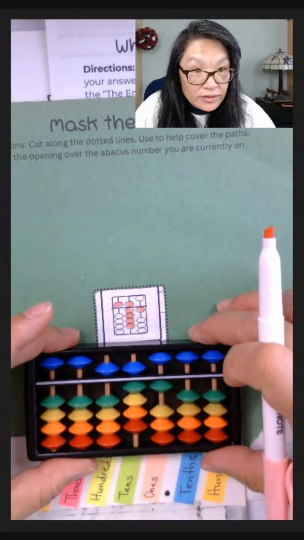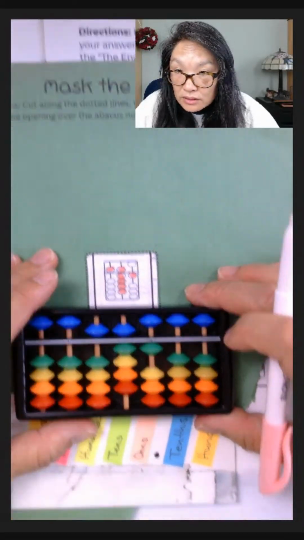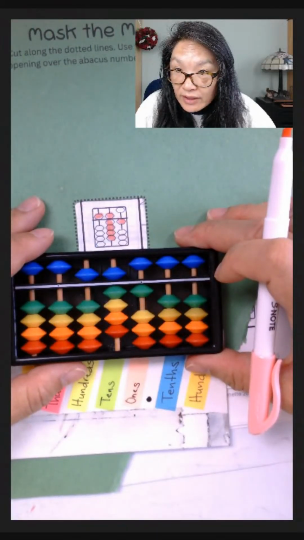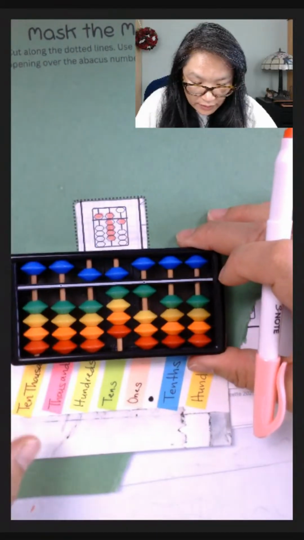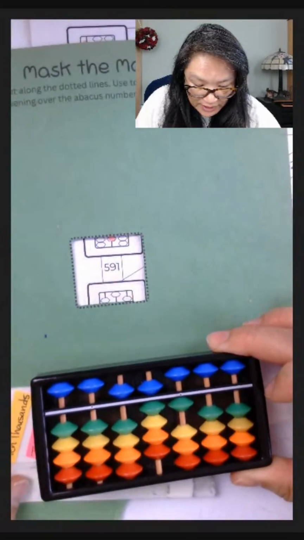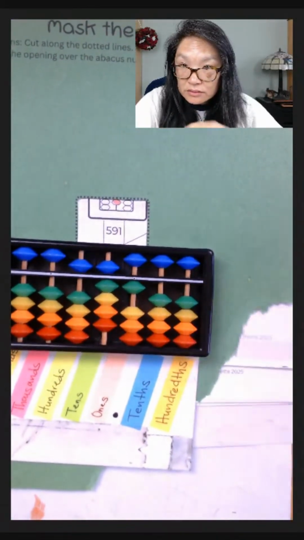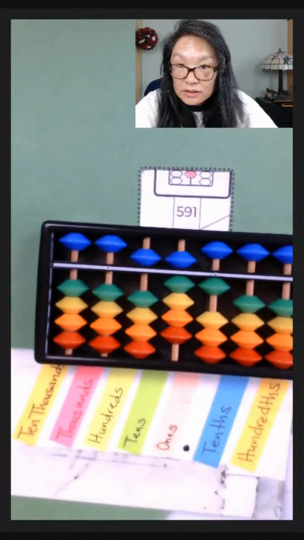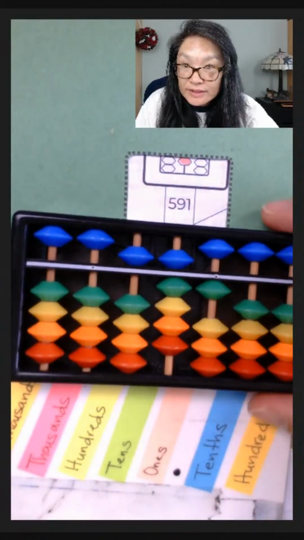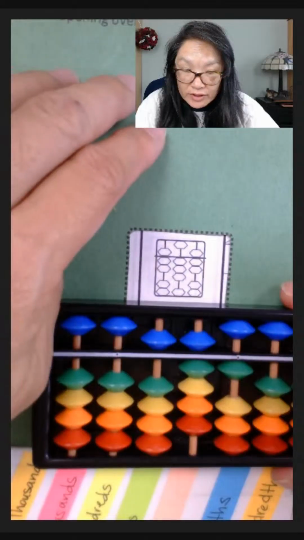My final answer is what? My final answer is 591. That's what 591 looks like. So when I read it, that's what it looks like. Maybe I have to make it closer. Okay, how about that? Is that better? So that's what 591 looks like.